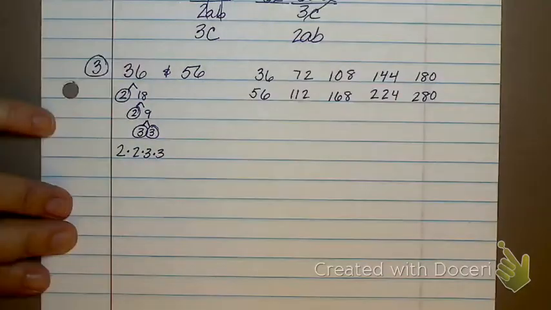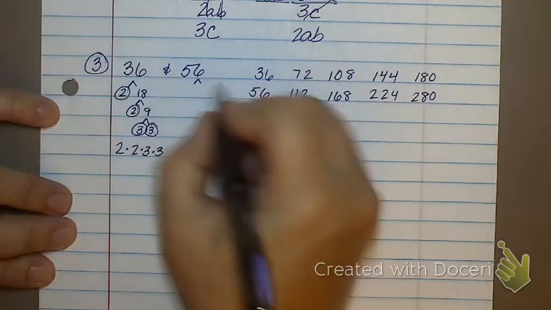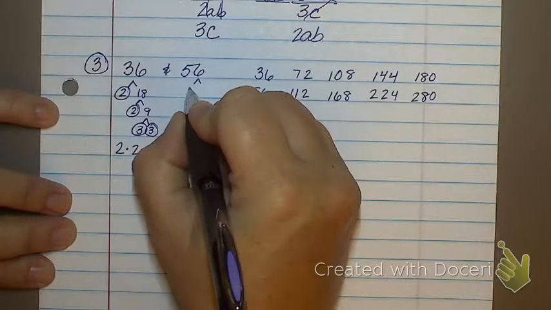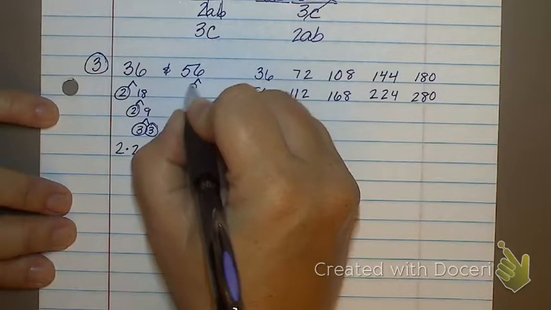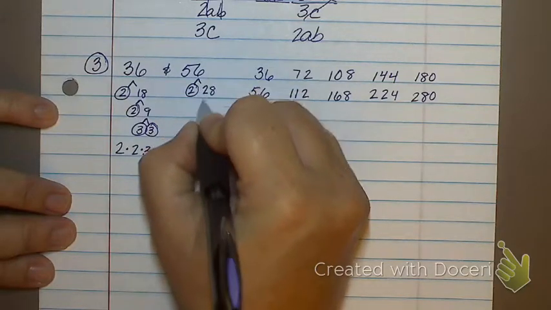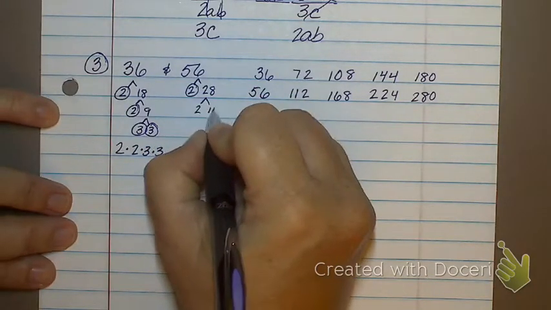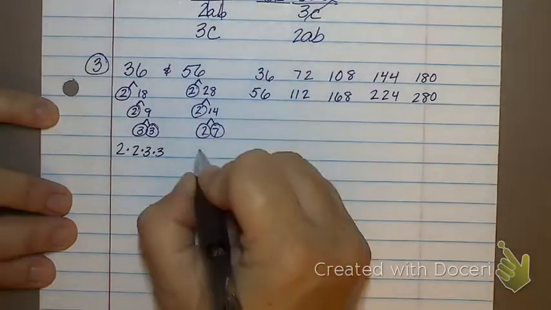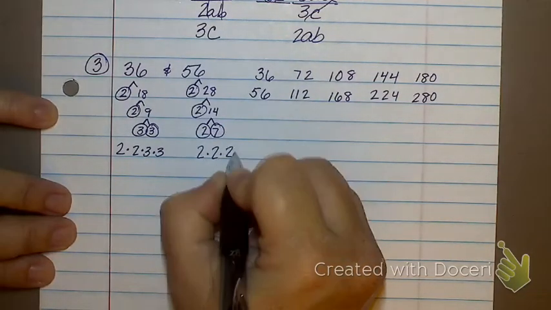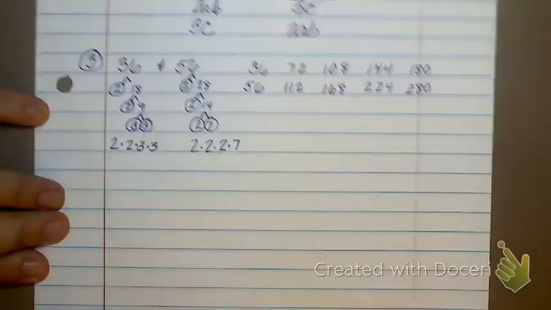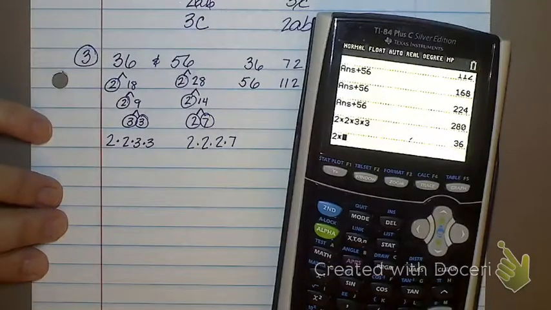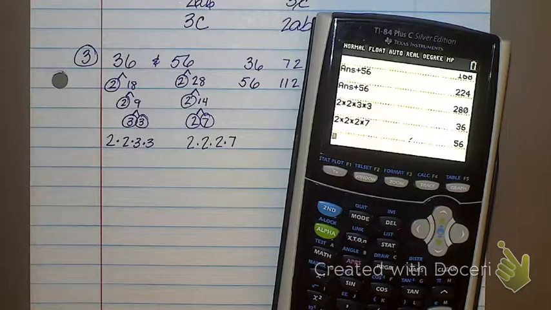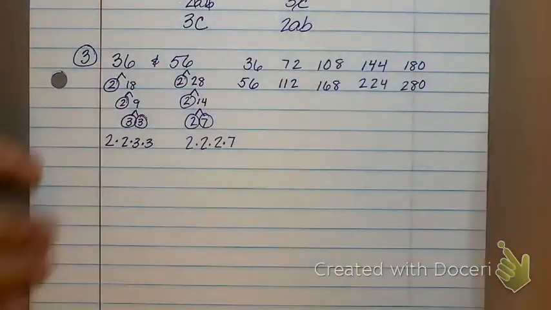Yes? Let's do the same thing for 56. What does 56 break down into? 2 and 28, 2 and 14, 2 and 7. So this is 2 times 2 times 2 times 7. So let's see. 2 times 2 times 2 times 7 is 56. So I have it. Okay.